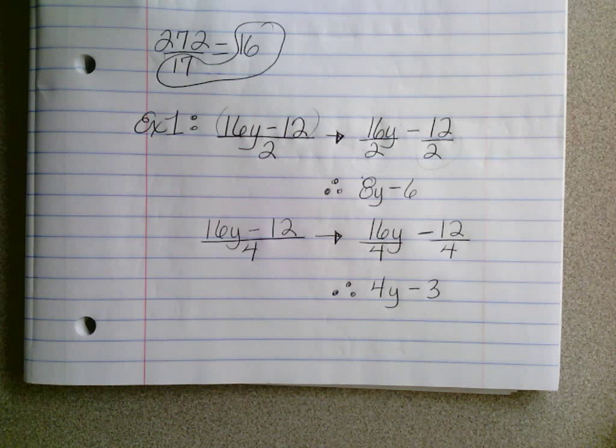Take the next example. Can I flip, or are you guys still copying? It's not too hard, I know. Take the next one.